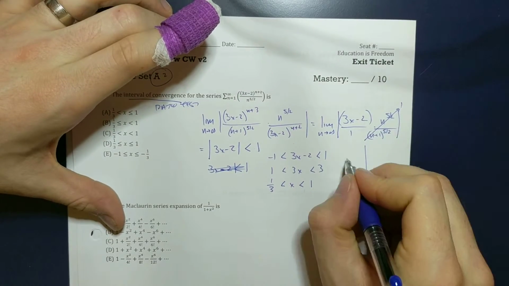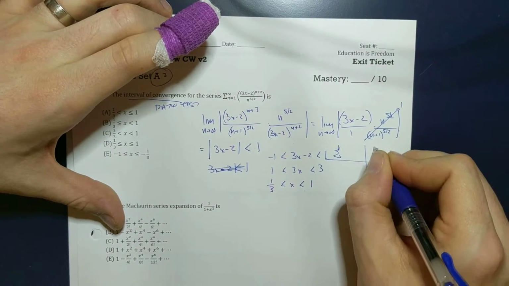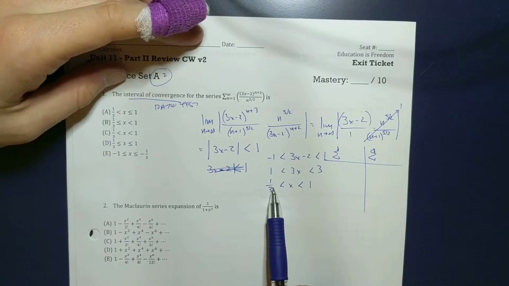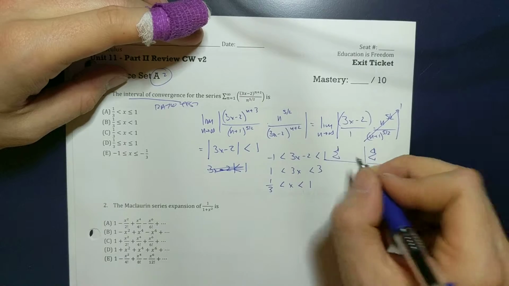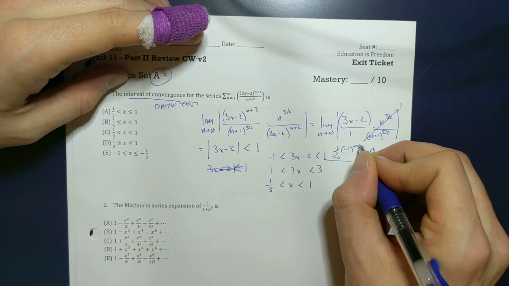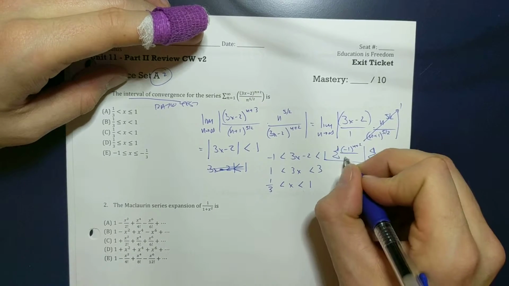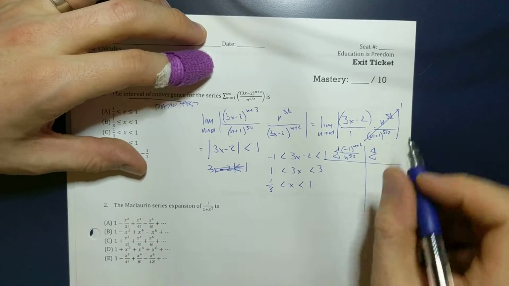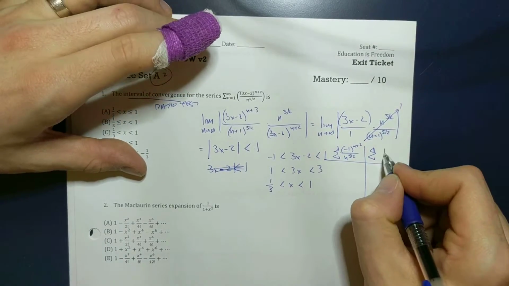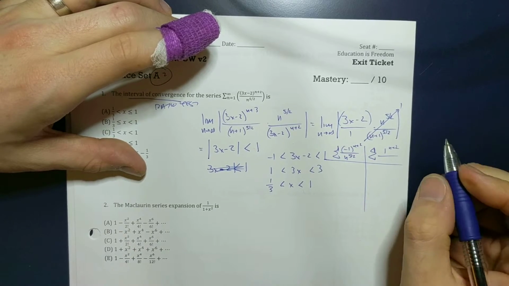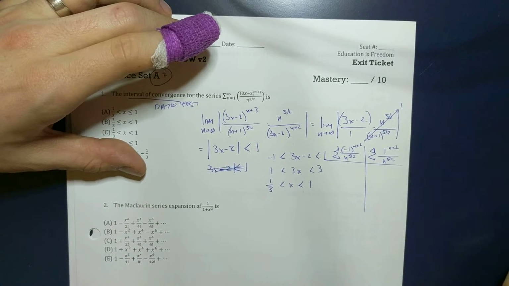each endpoint. So here we go, make a quick cheat chart, series at the left endpoint, series at the right endpoint. Plug in 1/3, I get 3 times 1/3, that is 1, minus 2, that's negative 1, so I get negative 1 to the n plus 2 over n to the 5 halves. Right side, I plug in 1, 3 times 1 minus 2 is 1, to the n plus 2, all over n to the 5 halves.